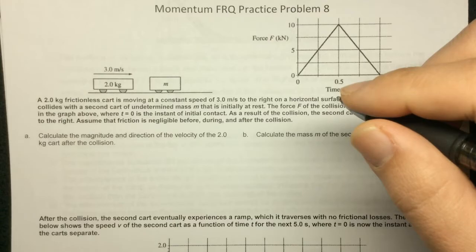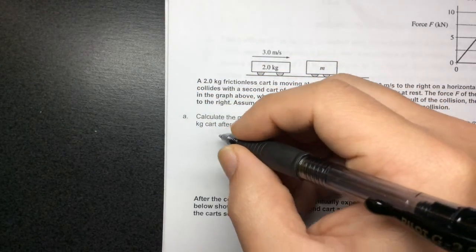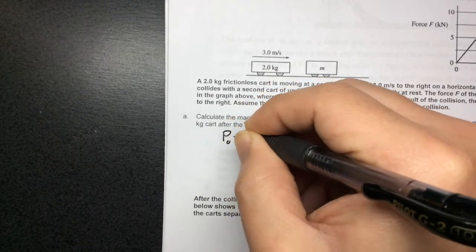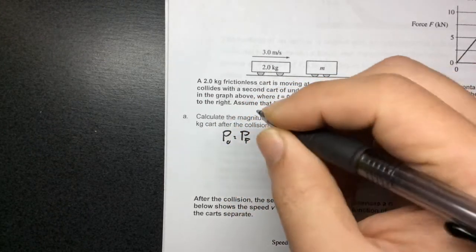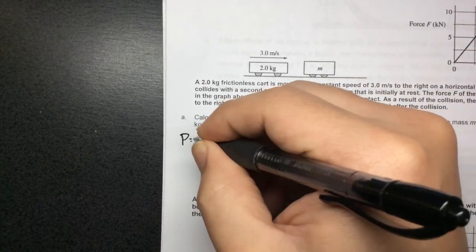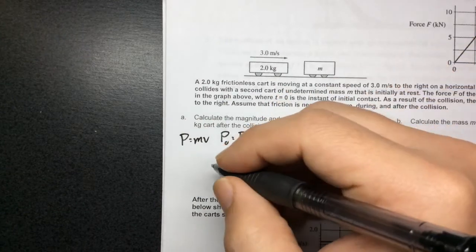The momentum of the problem, initial, is equal to final momentum. That's conservation of momentum. And remember that momentum itself is mv. So who has momentum before the collision? It's this car right here. So we're going to set this up.